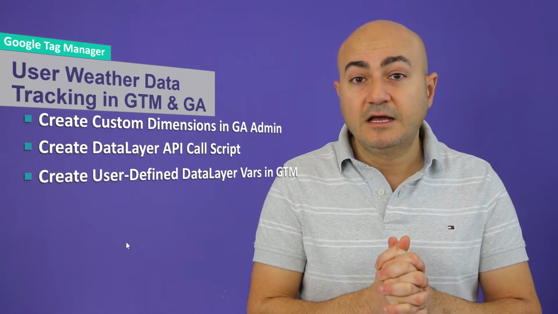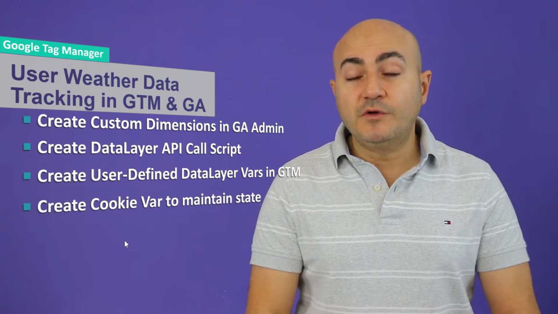Step number 3 is in Google Tag Manager. What we have to do is, first of all, create the data layer custom variables, and also create a cookie variable in Google Tag Manager. The reason we want to use cookies is important because we would like to only request the weather from the API once per session, or once per visit, because we don't want to keep making so many calls every time the user is browsing another page.